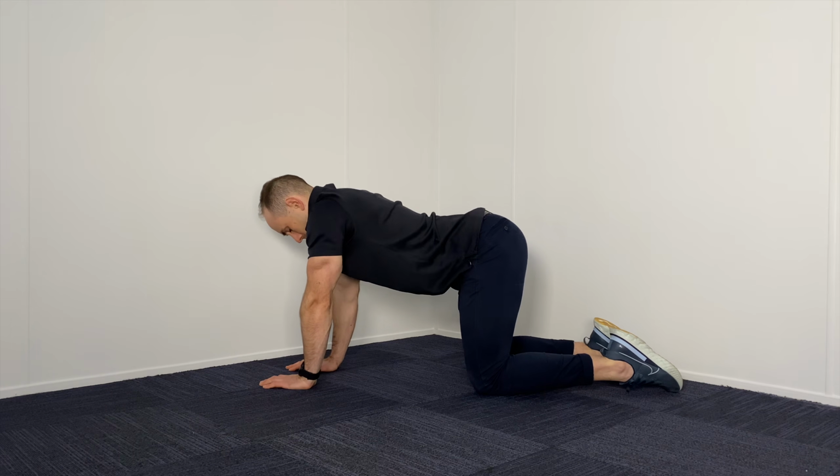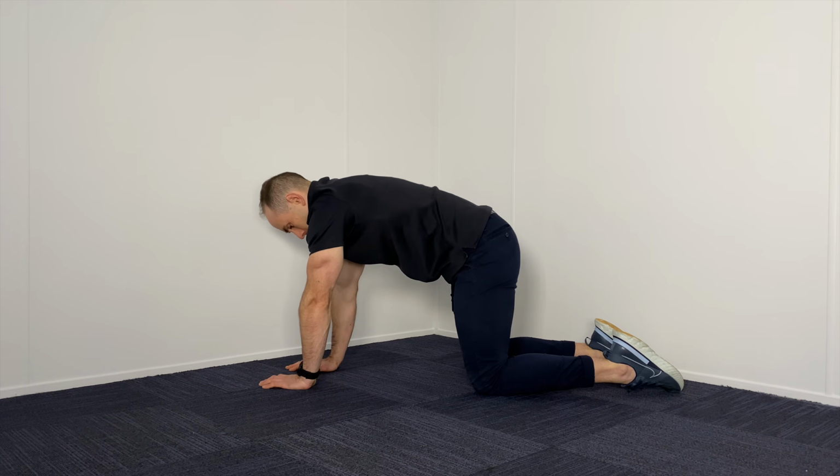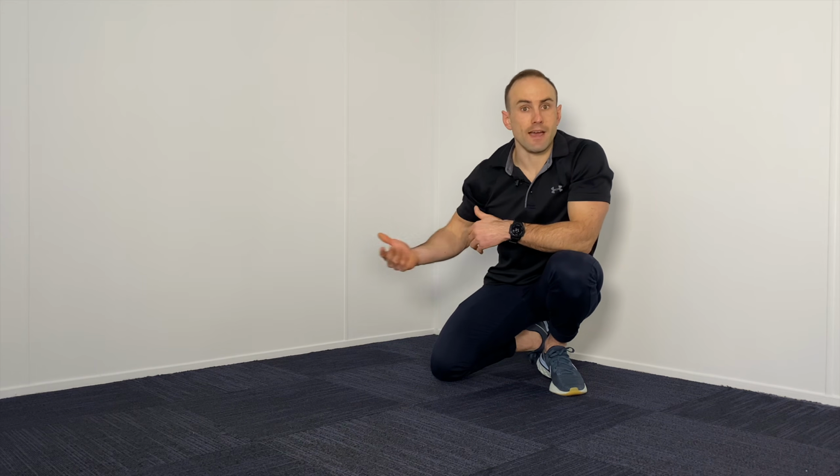And what this is doing is just mobilizing all the joints and tissues in the low back. Now I'd recommend doing about 1 to 2 minutes of this 2 to 3 times a day, or whenever you have an episode of back pain.